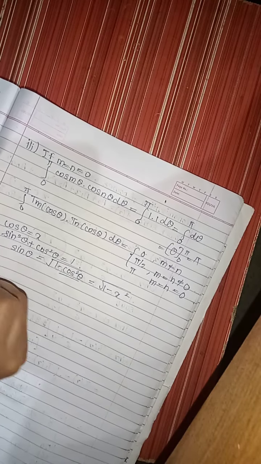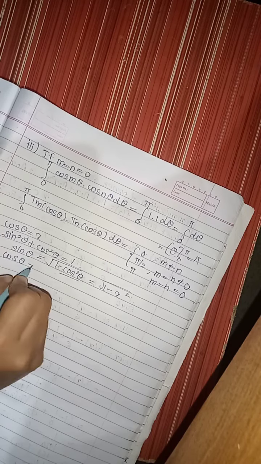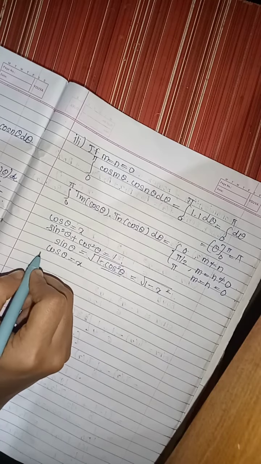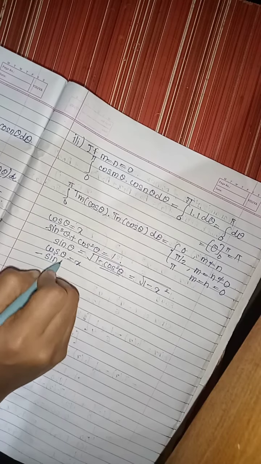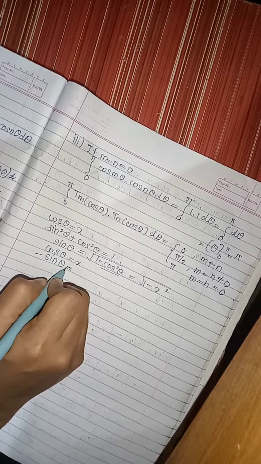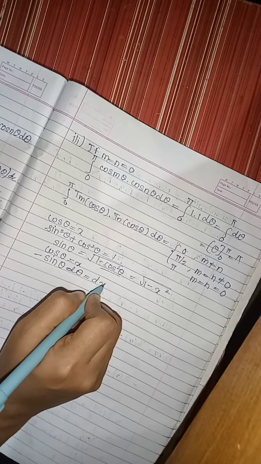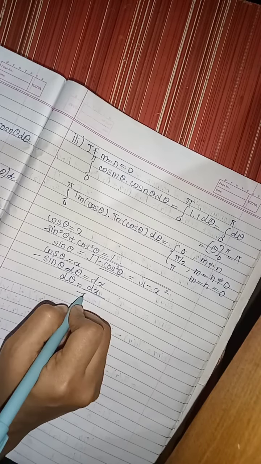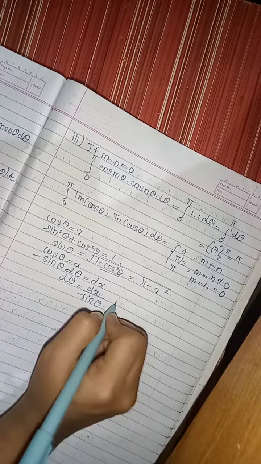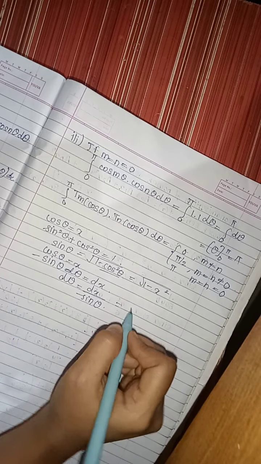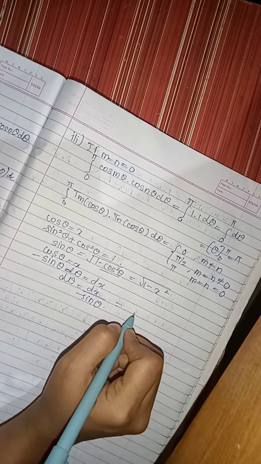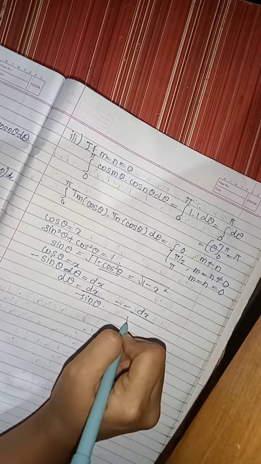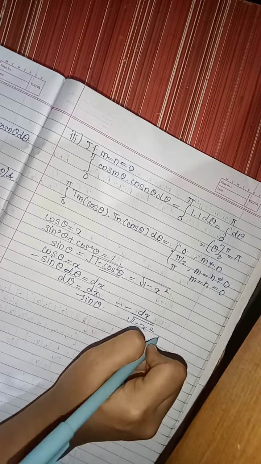Now if we consider cos theta equals x, then the derivative of it will be minus sin theta d theta, which is equal to dx. So to find the value of d theta, we get dx upon minus sin theta, and we know that sin theta equals square root of 1 minus x square.